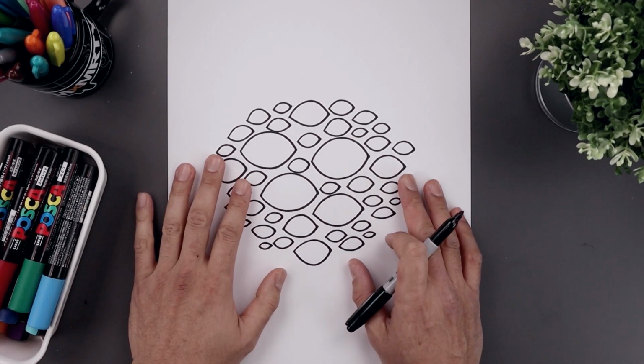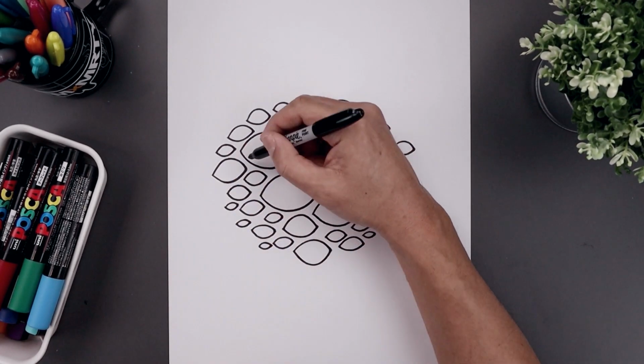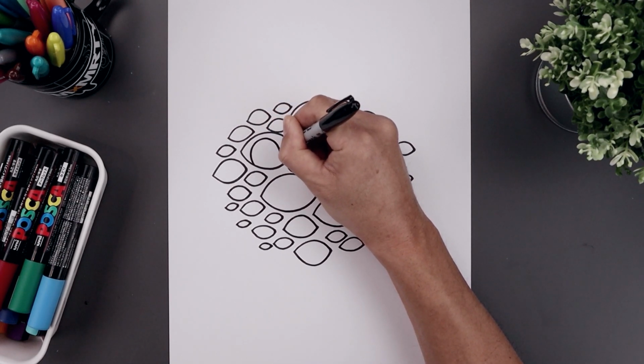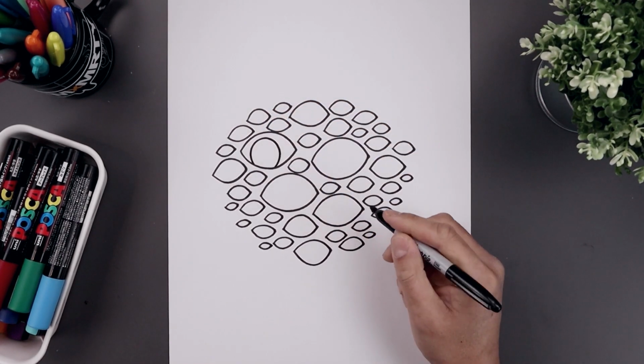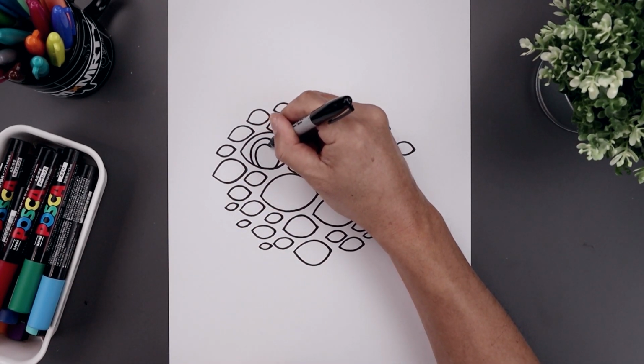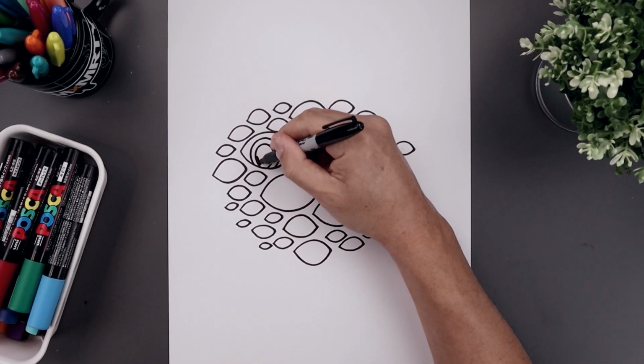Now that we have all the eyes in place, let's add a large iris and pupil inside the main eyes. Let's start on the left side. Just going to round this out, almost like drawing an oval. Go all the way down and just tucking that in. Now I want to trace that along the inside, all the way down towards the bottom, and then we'll fill the center of the pupil.